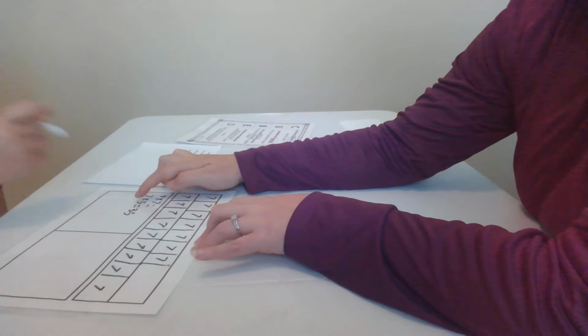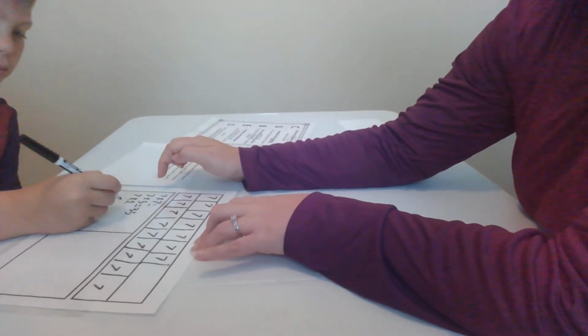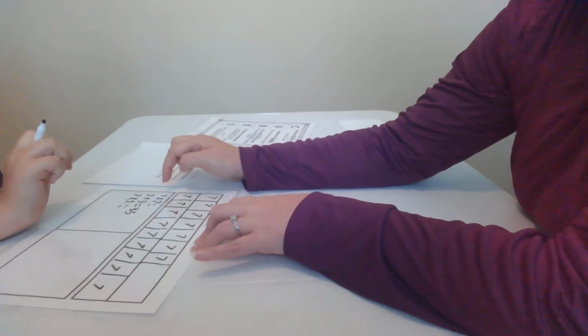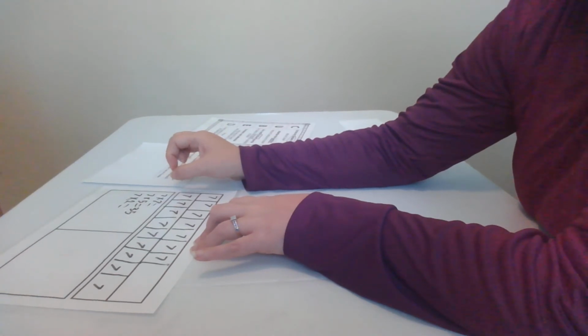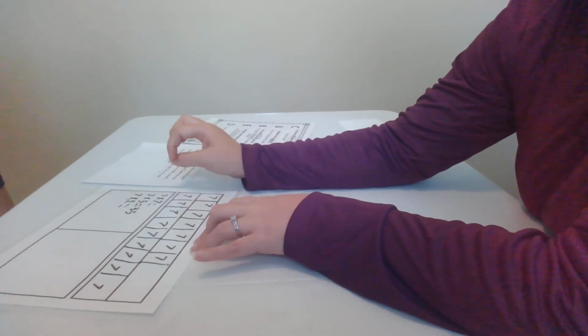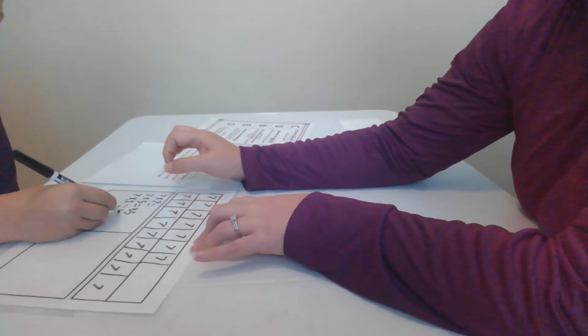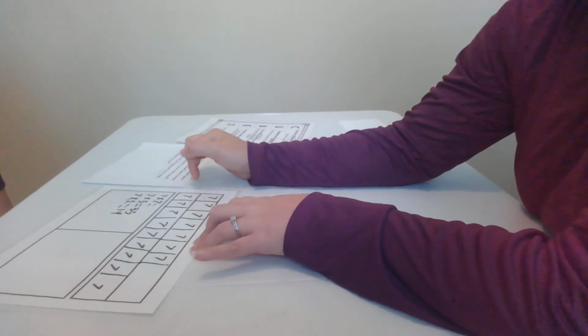So 7 times 2 equals... So remember when we do multiples of 7, 7 times 2 would be 7 plus 7, sorry. Good job. And now we're going to add those together to solve for 7 times 7.